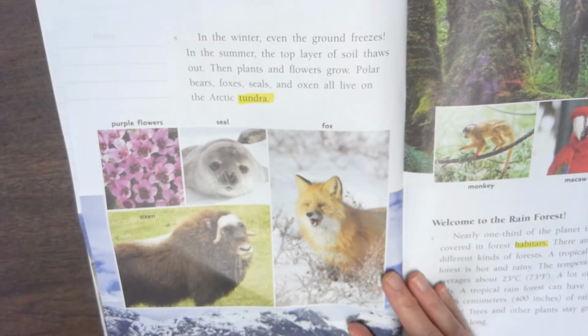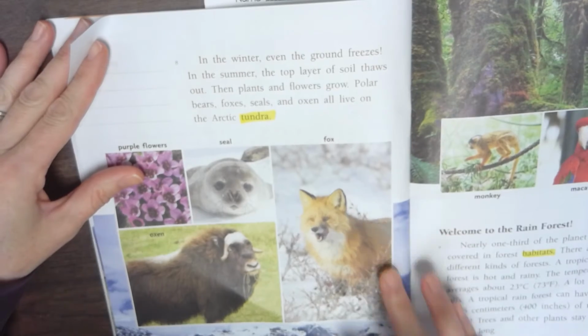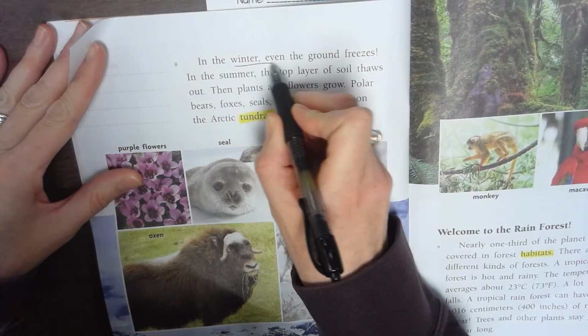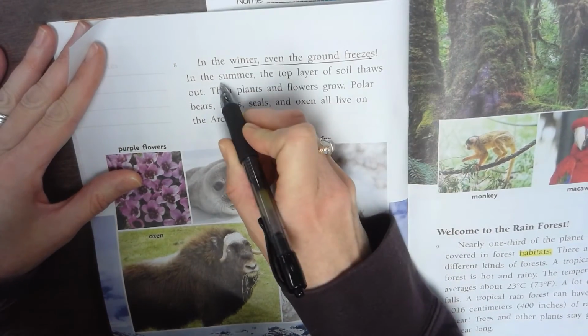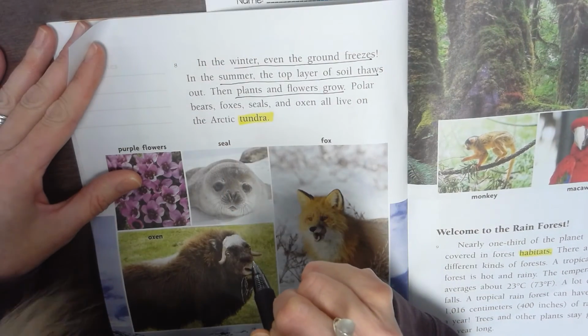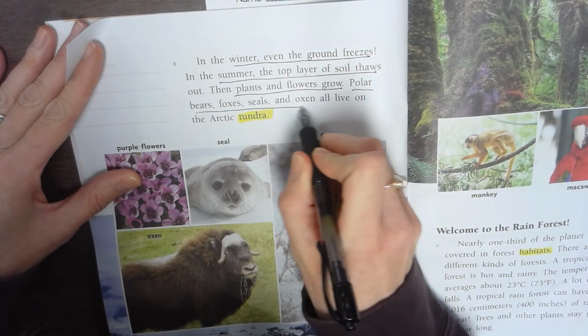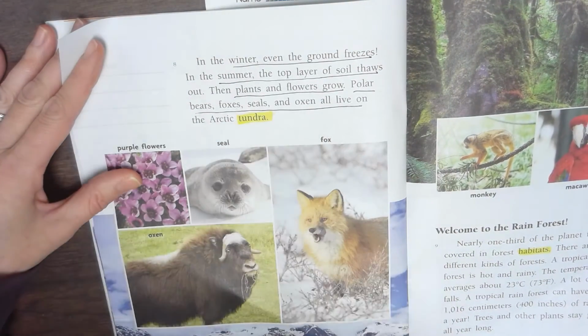So I think something that's different about this is that in winter, the ground is frozen. And in the summer, it thaws just a bit to have plants and flowers grow. And I also learned what kind of animals live there. Polar bears, foxes, seals, oxen.